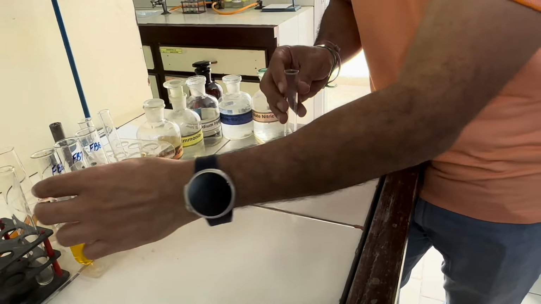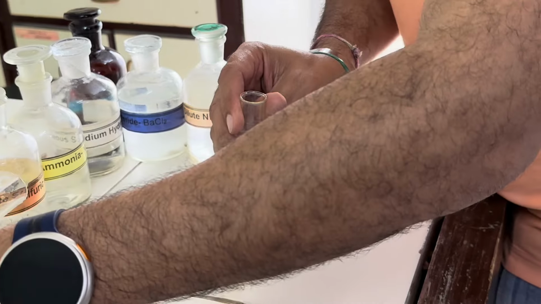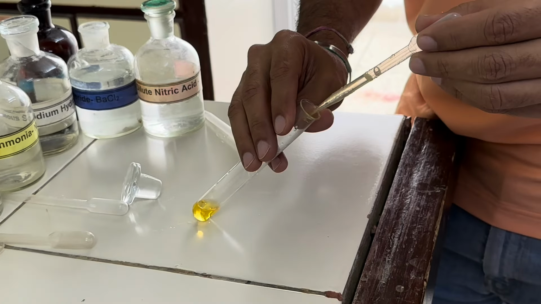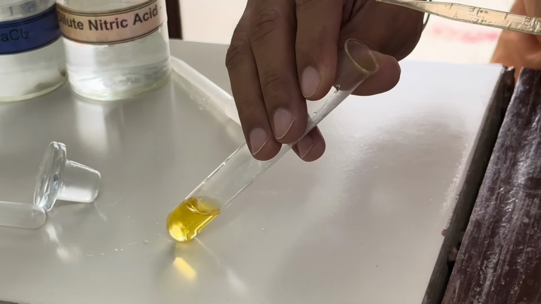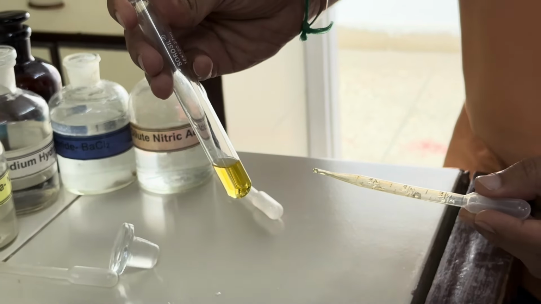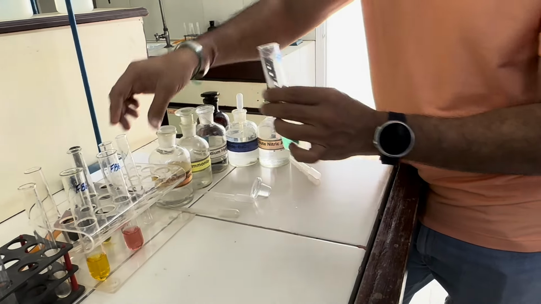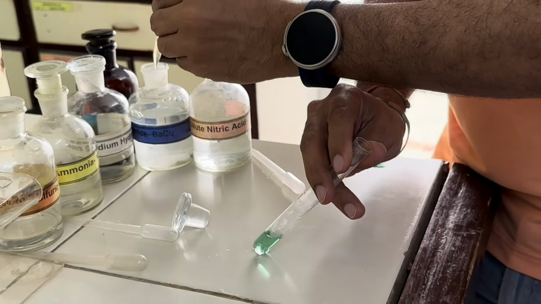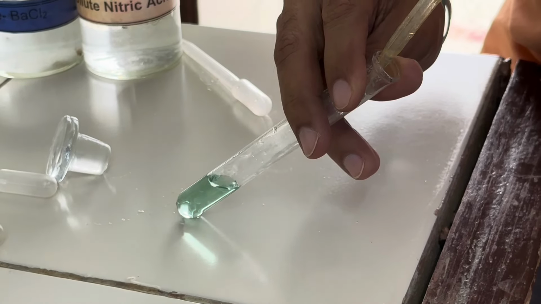Now we will take 1 centimeter depth of FB6 and we will add barium chloride solution, few drops first, and we will look for the precipitates. So if we add, we are not getting any precipitates. So sulfate or sulfite are not present in the solution. Let's perform the same test with FB7. We will take 1 centimeter depth of FB7 and we will add barium chloride, a few drops. Once we have added, there are no precipitates.